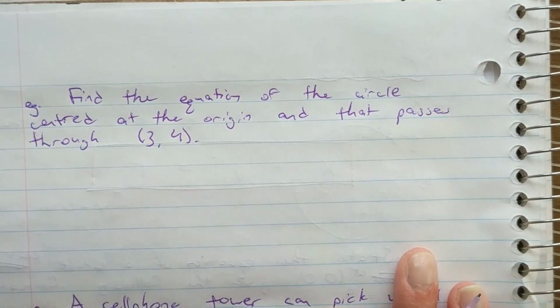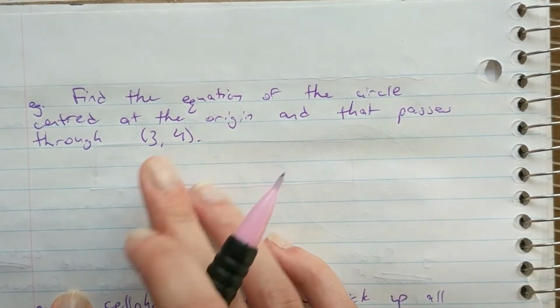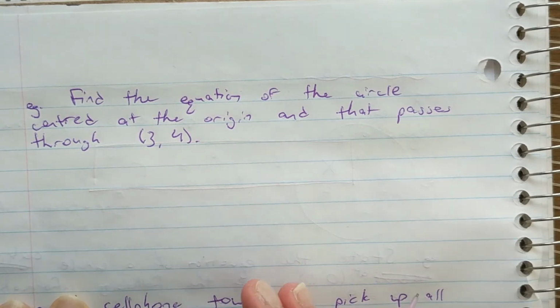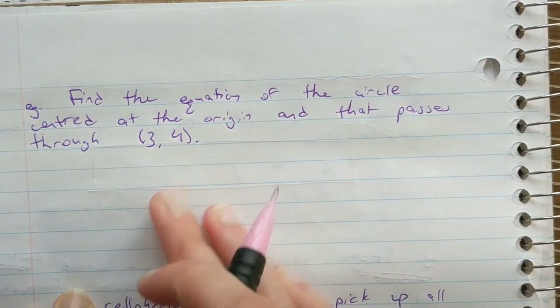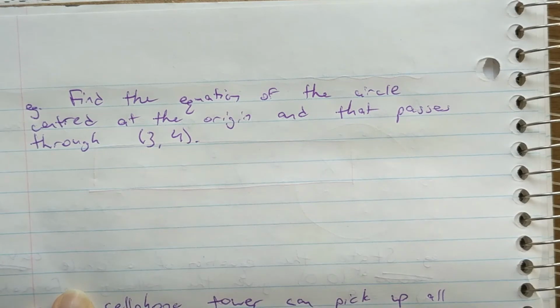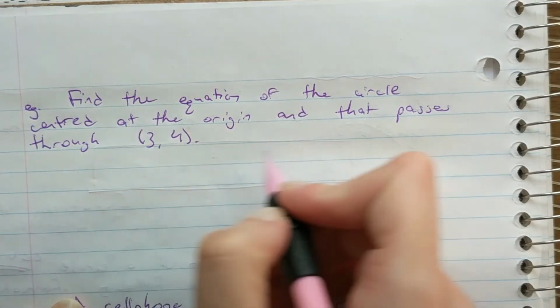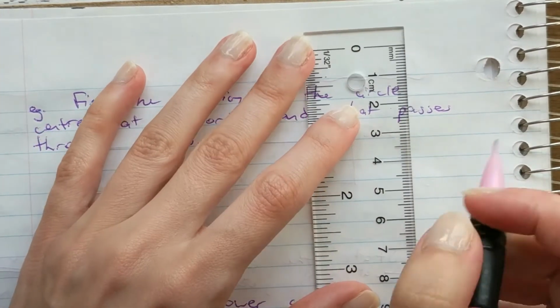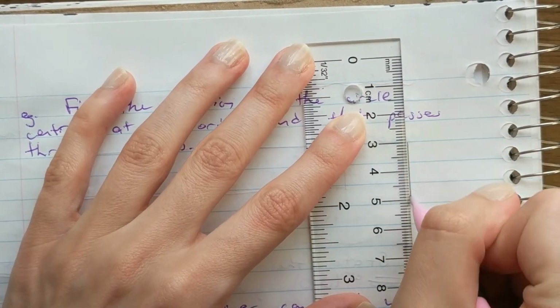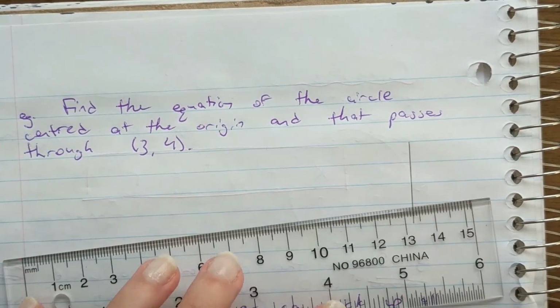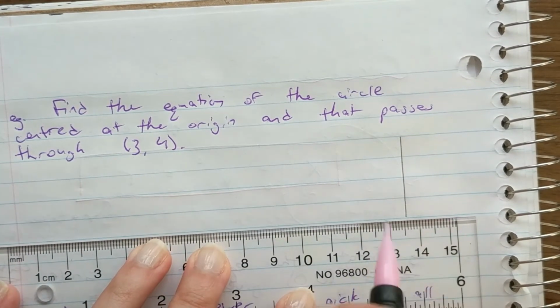Find the equation of the circle centered at the origin and that passes through the point 3, 4. Well, in this case, all we need to do is find r, because we recall that the equation of a circle, really the only number you need is the radius. We can find the radius using the Pythagorean theorem from 0. We can imagine I have a triangle here. 3, 4 means that I am 4 units up and 3 units to the side.